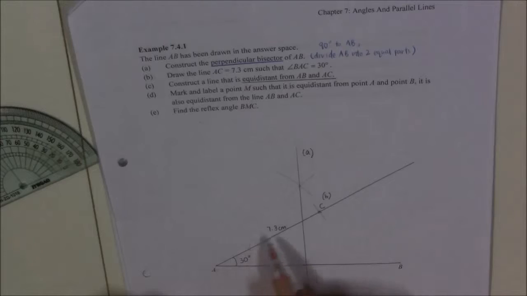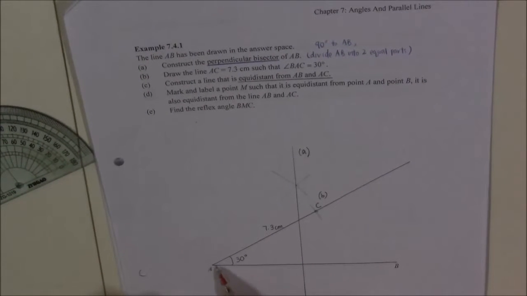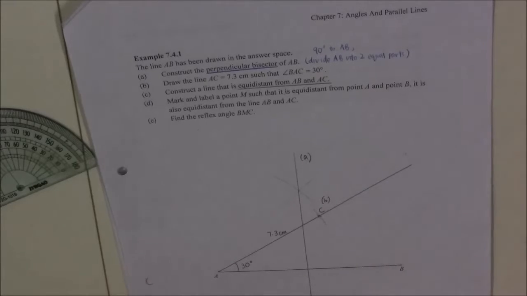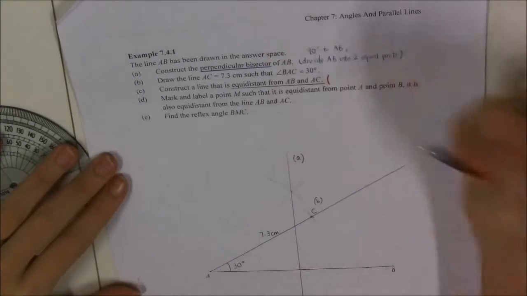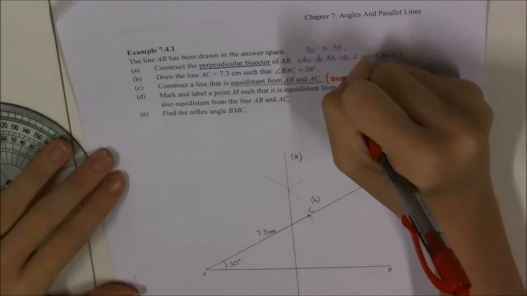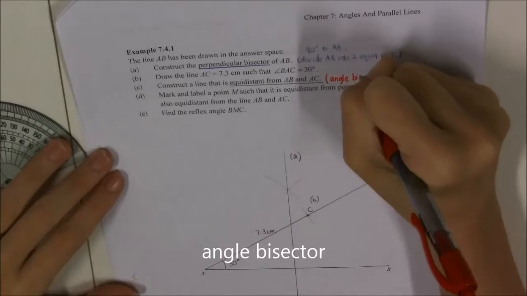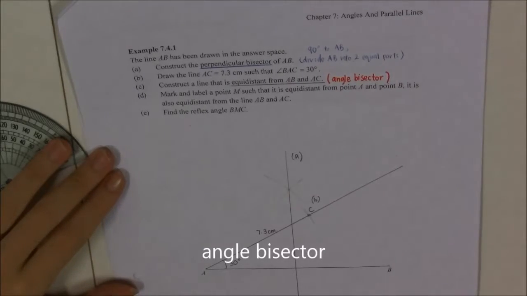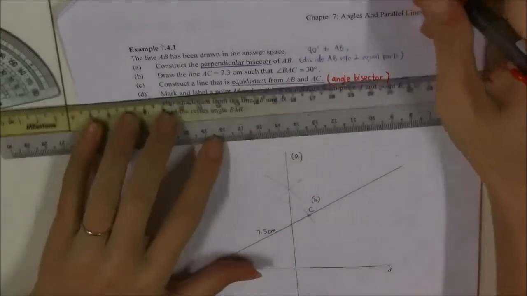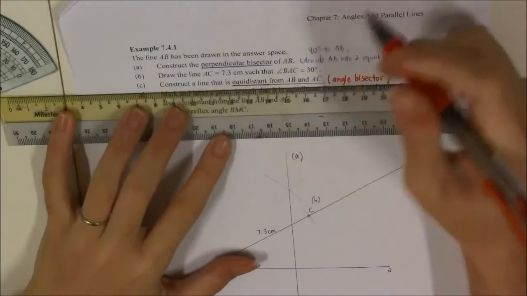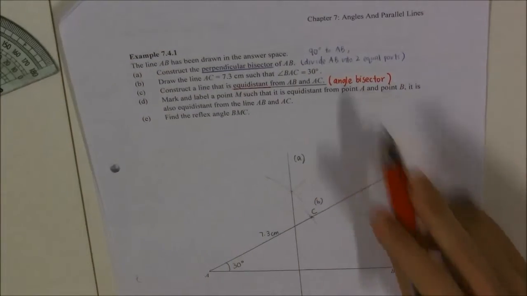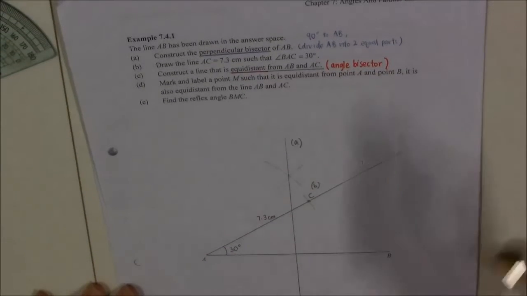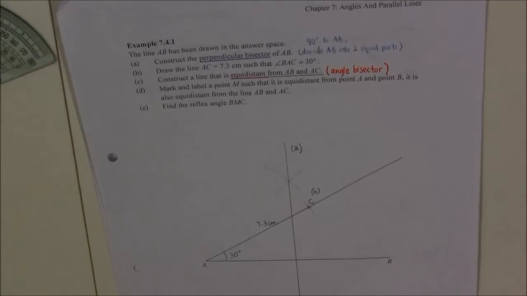Okay, if there's a line that is equidistant from two other lines, actually what the question is asking for is an angle bisector. So you may want to write this down. If you are constructing a line that is equidistant, which means the same distance away from two other lines, you are actually constructing an angle bisector. So now we're going to teach you how to draw an angle bisector, which is for part C.